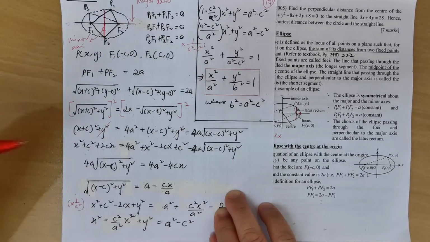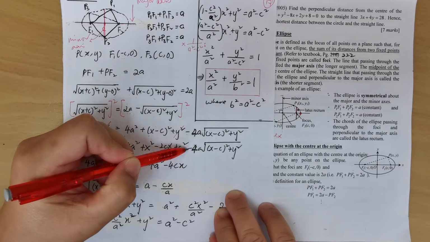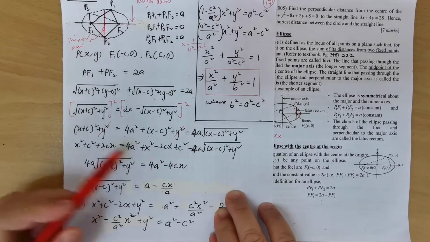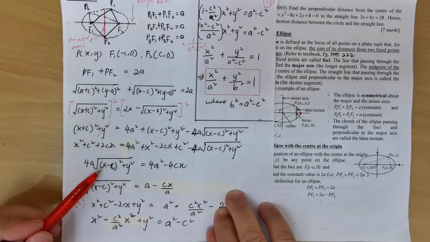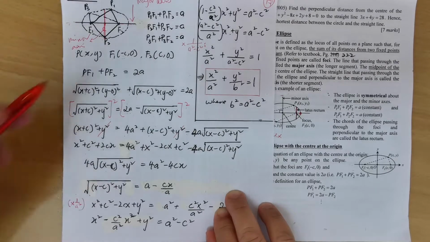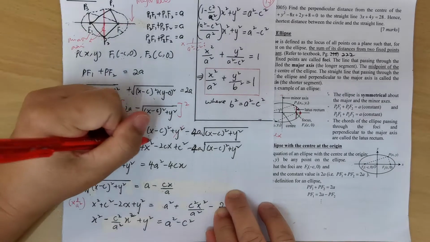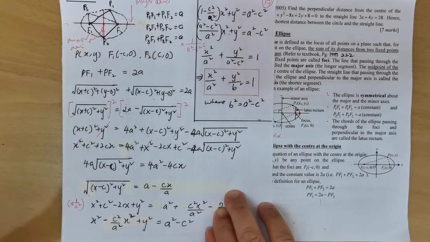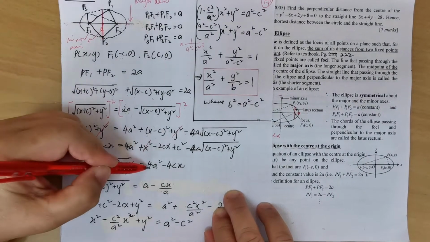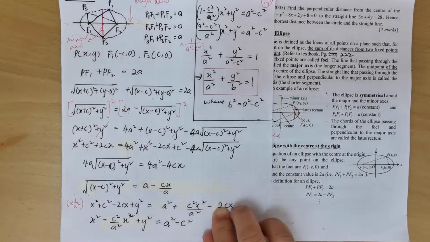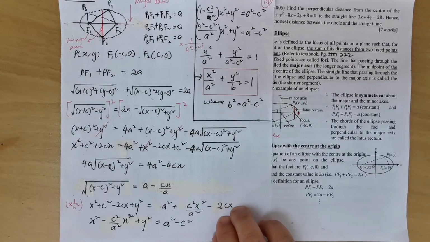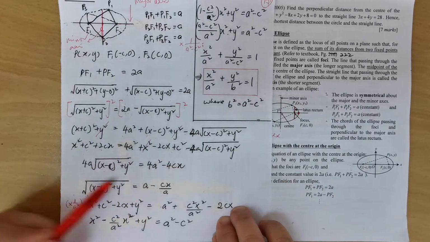Okay, so next step is, because this is minus, I shift this one to the left hand side so that it becomes positive. Later we have to do another round of squaring both sides. Another term that cancels out is x square minus x square, no more. 4a square remains. So 2cx shifts here, minus 2cx, so minus 4cx.